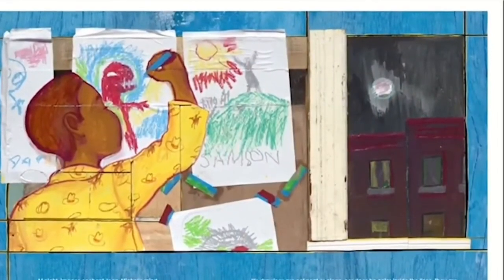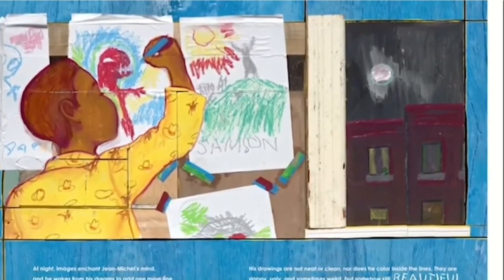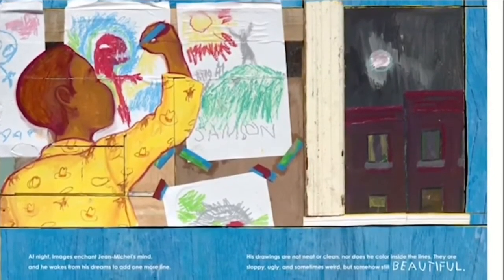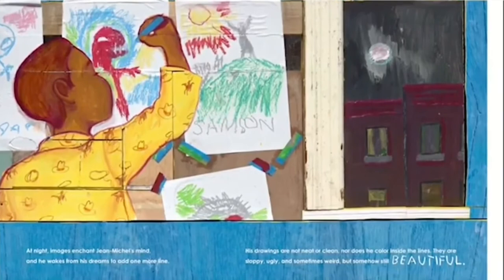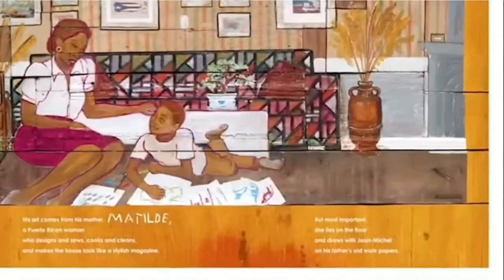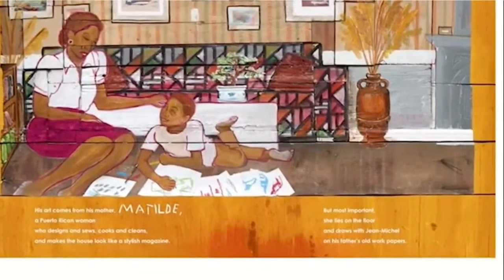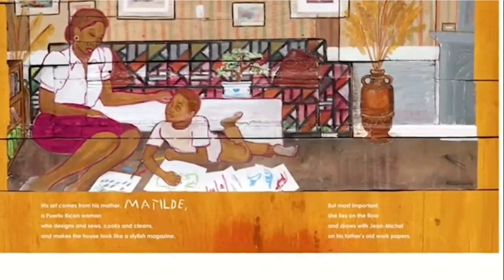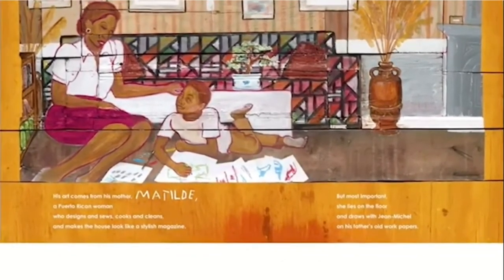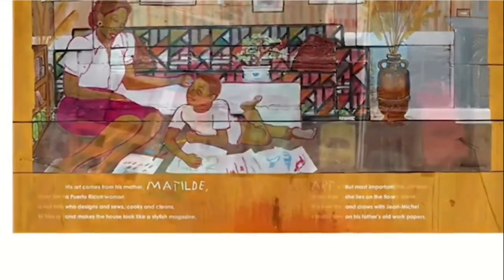At night, images enchant Jean's mind as he wakes from his dreams to add one more line. His drawings are not neat or clean, nor does he color inside the lines. They are sloppy, ugly, and sometimes weird, but somehow still beautiful. His art comes from his mother, Matilda, a Puerto Rican woman who designs, sews, cooks, and cleans, and makes the house look like a stylish magazine. But most important, she lies on the floor and draws with Jean-Michel on his father's old work papers.